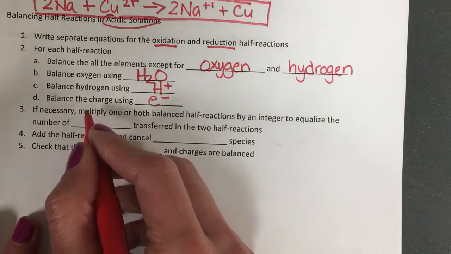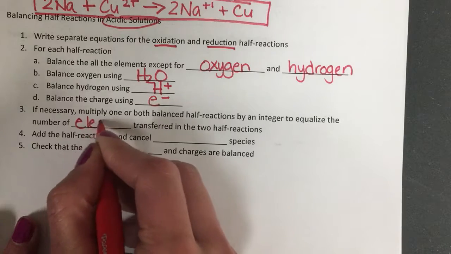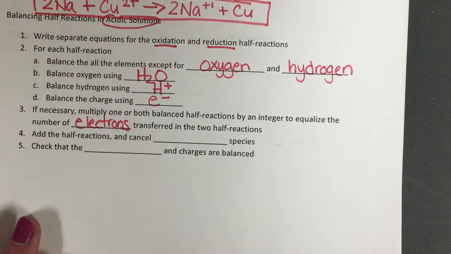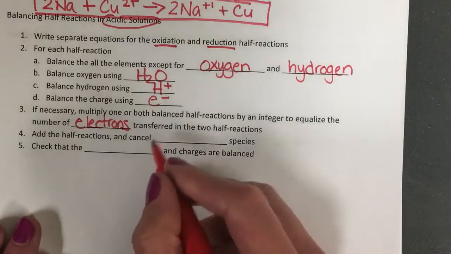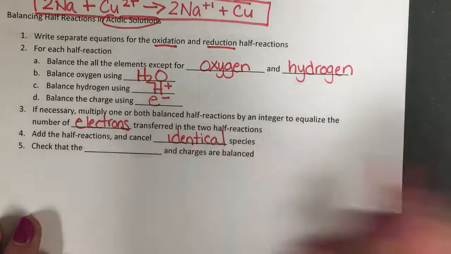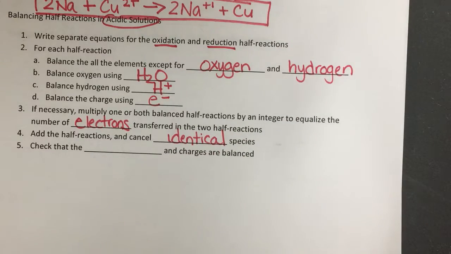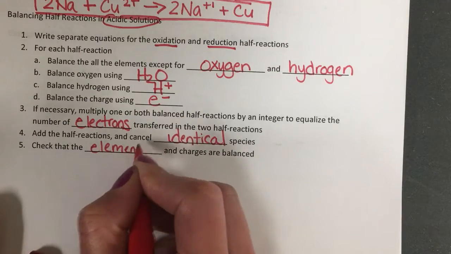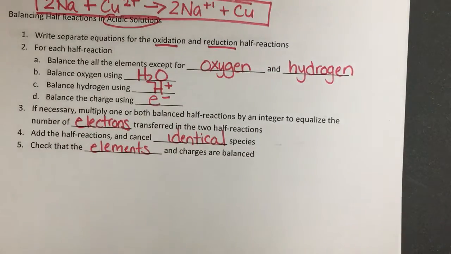So I may have to use integers to balance that out. Okay. And then I'm going to cancel out identical species. And I'm going to check and make sure that all of the elements and charges are balanced. Sounds really weird. I'll show you a couple of times. It's not that bad. Okay?